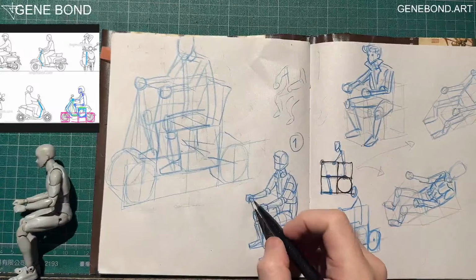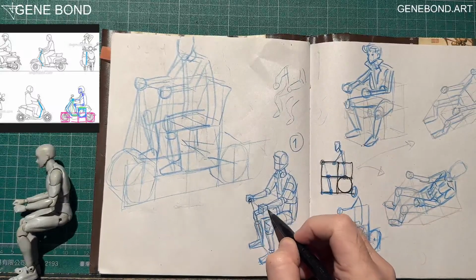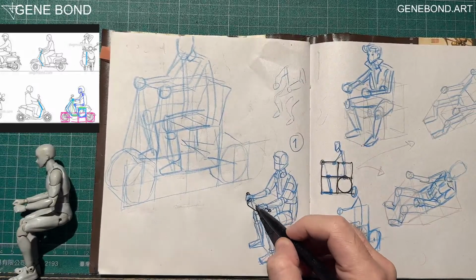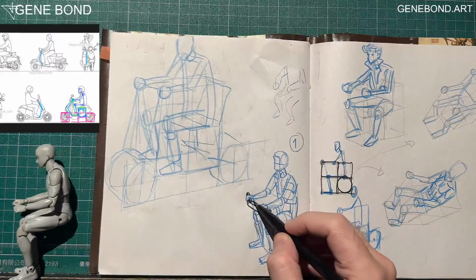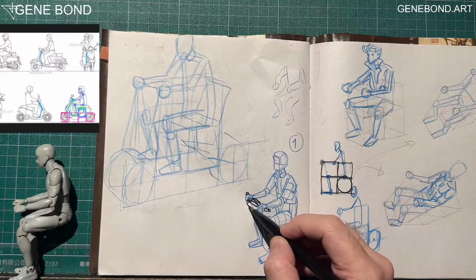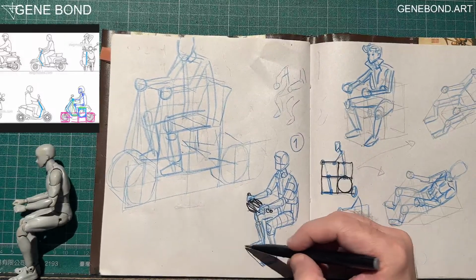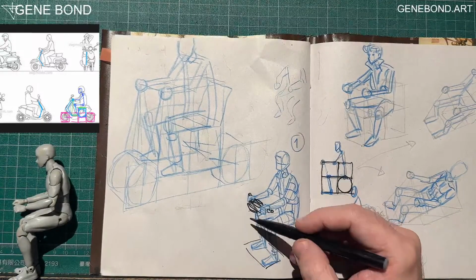So like here, these handlebars, then here will be this cockpit or something, this stuff, and then here's this platform.